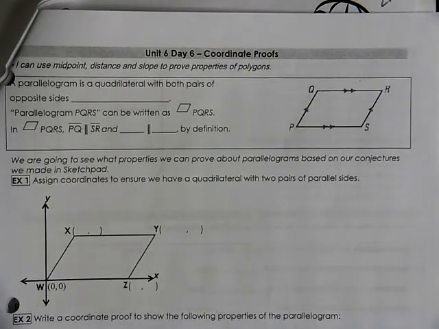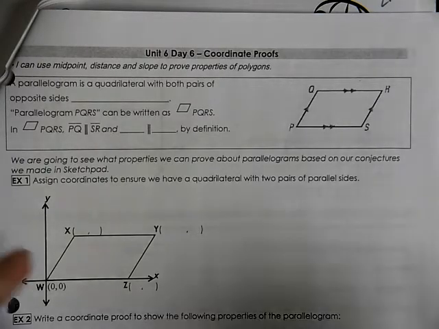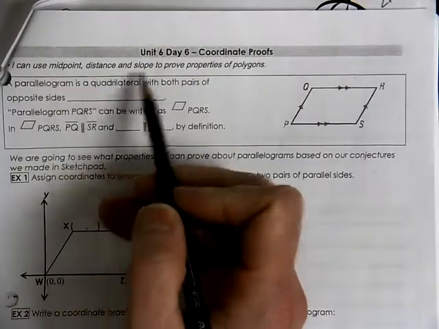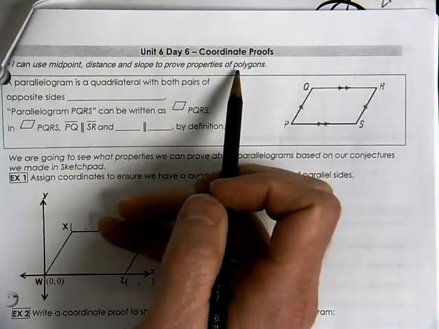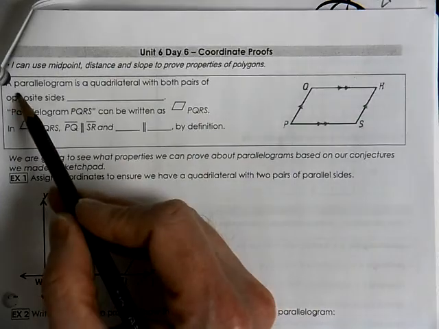This is Geometry, Unit 6. This is our second day on coordinate proofs. We're going to keep working with the midpoint, the distance, and the slope to prove properties of polygons.